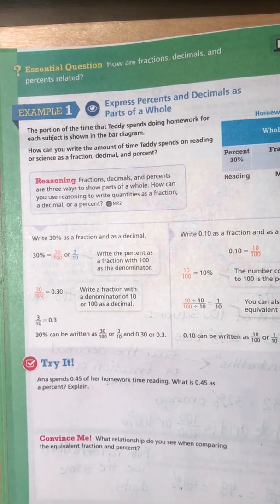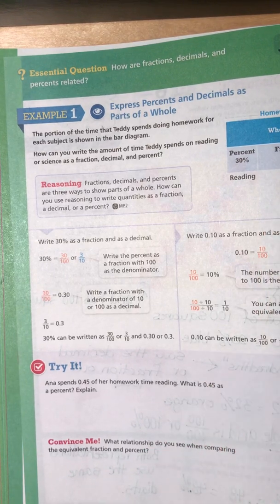Looking at example 1, the purpose here is to express percents and decimals as parts of a whole. The first problem is talking about Teddy and how much time he's spending doing his homework.